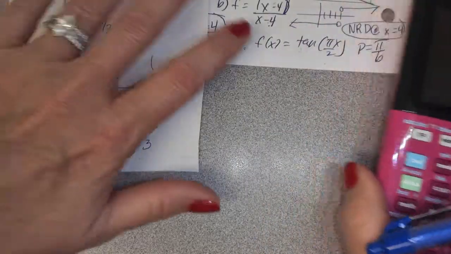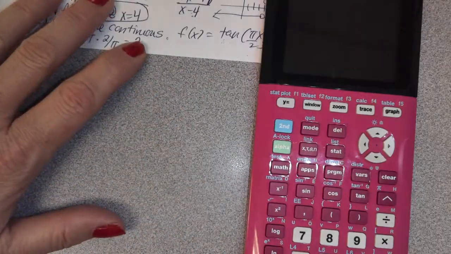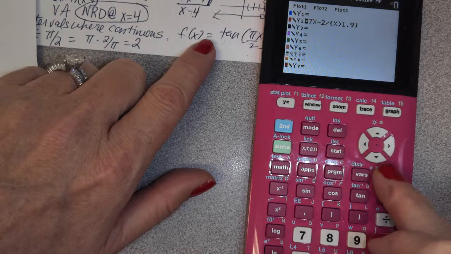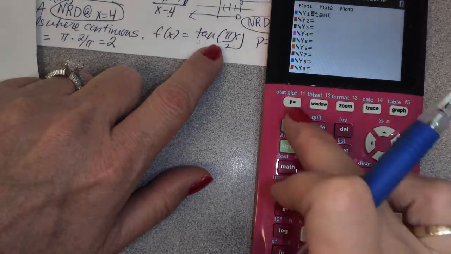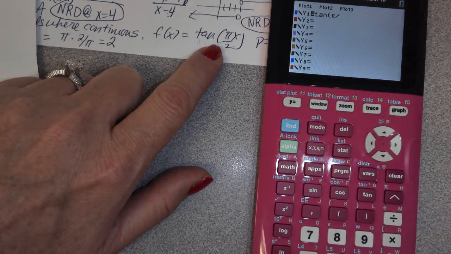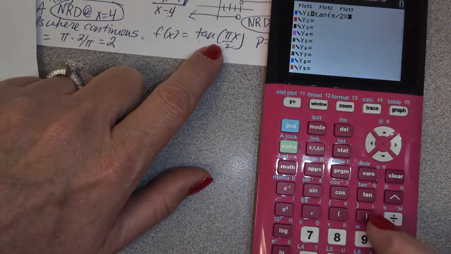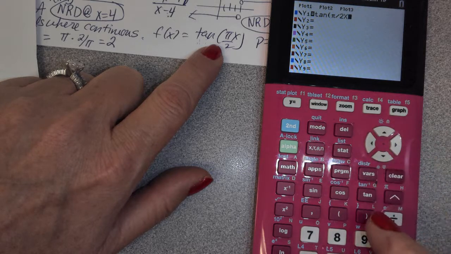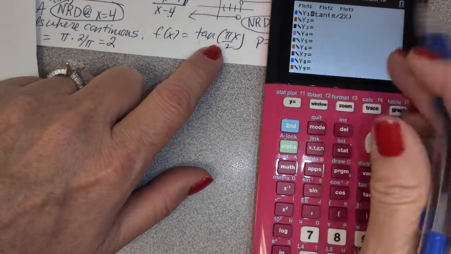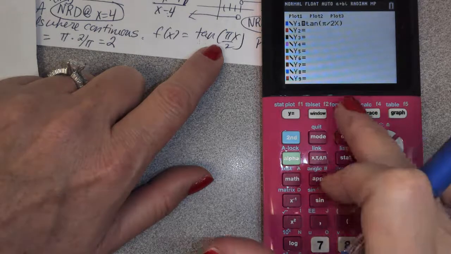Let's say I don't know that. I'm like, okay, this is confusing, which it is. It's a hard problem. I can just put this in my calculator. Tangent of pi over 2x. That would be okay. It's not going to divide by 2x. It still knows that's a coefficient.